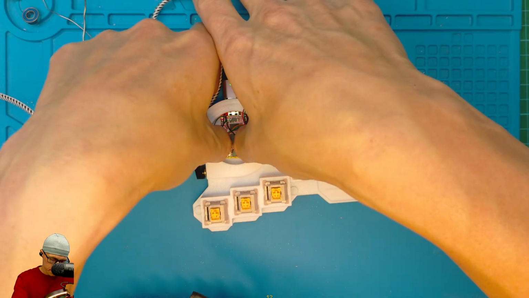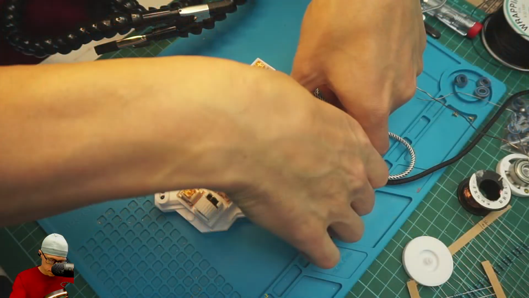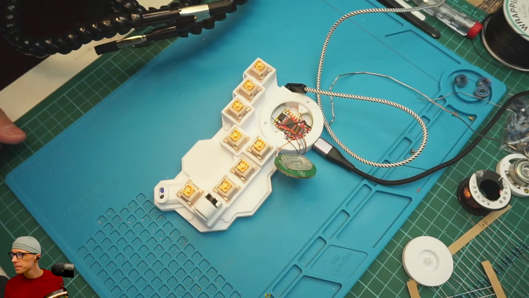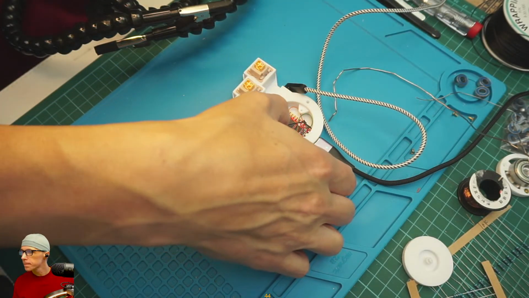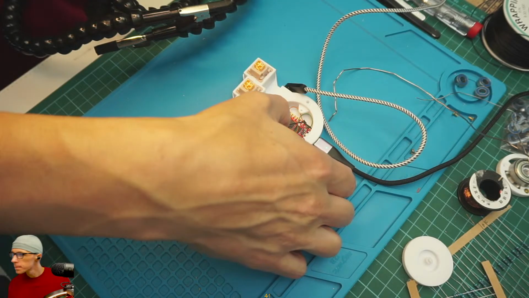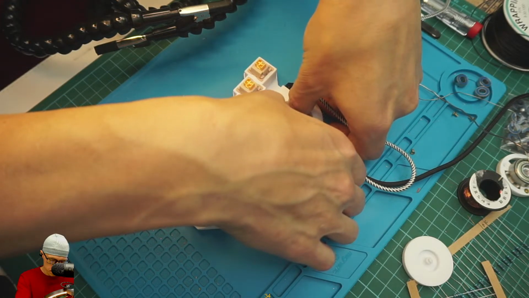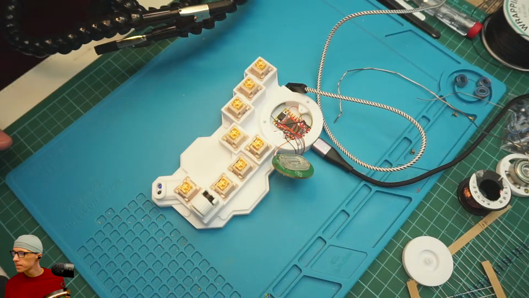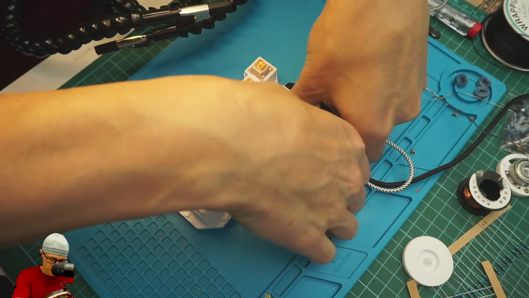No luck. Oh, come on. What is wrong with it?